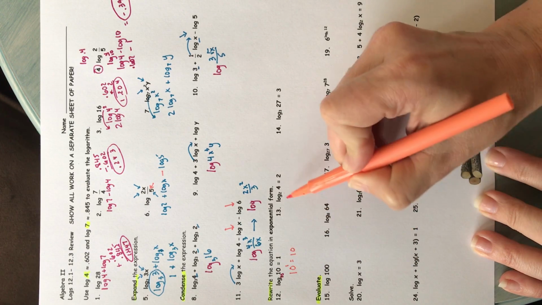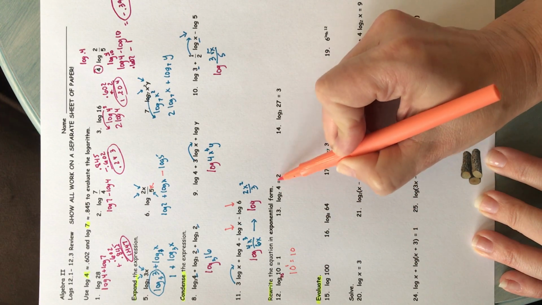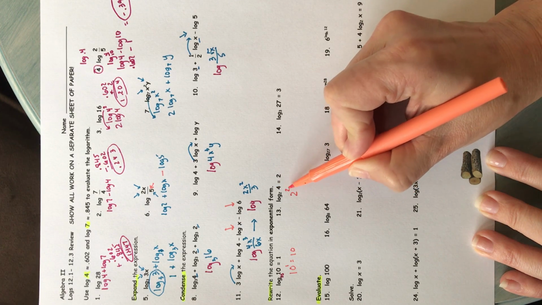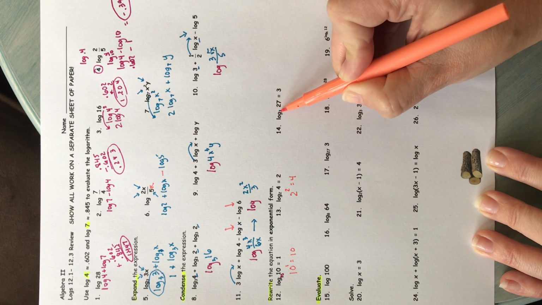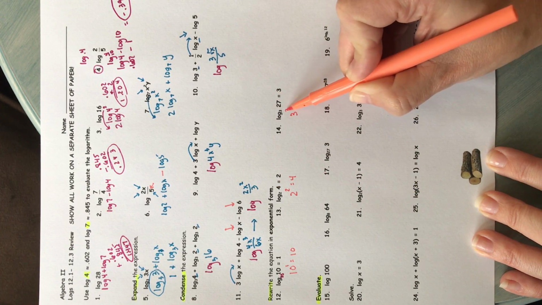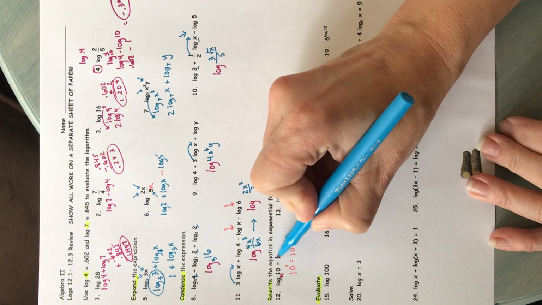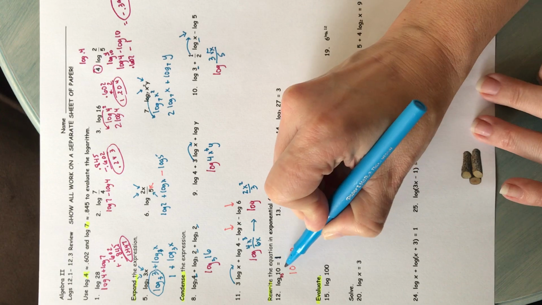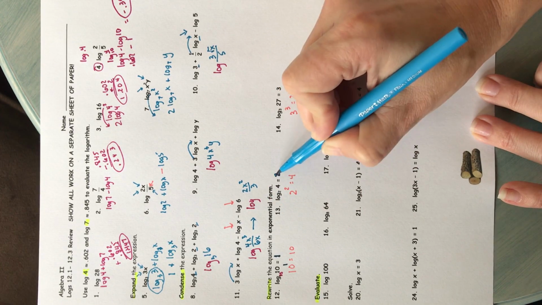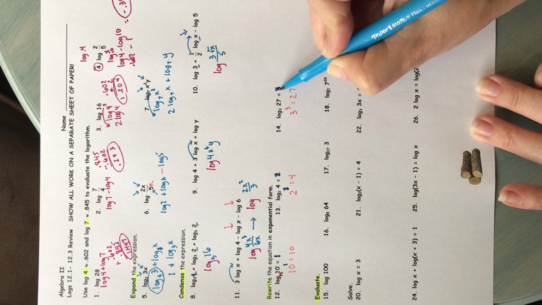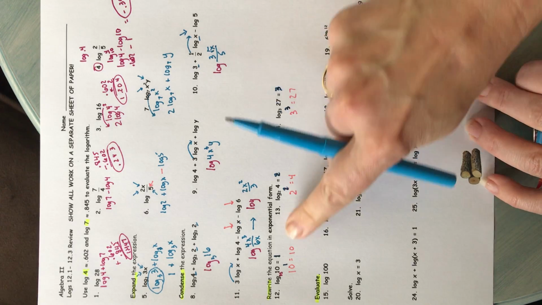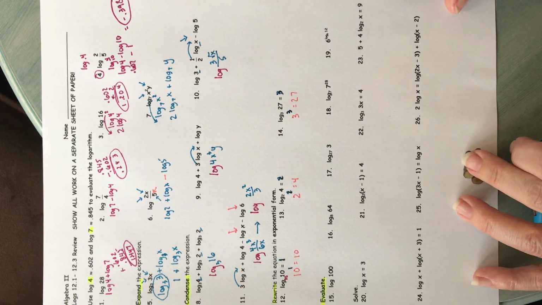This 10 right here. This base is 2. 2 squared is 4. This base is 3. 3 cubed is 27. And I just want to point out that whatever number's on the right side in log form is the exponent. Whatever number's on the right side is your exponent. That's real important when you need to do your solving problems.